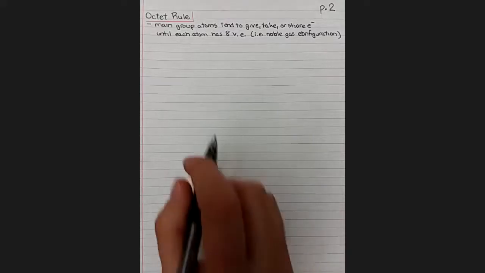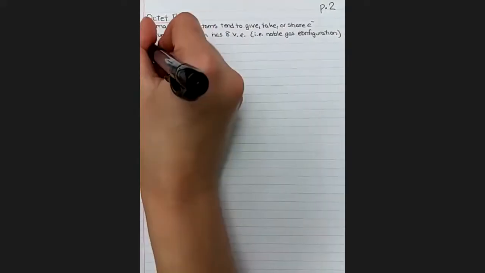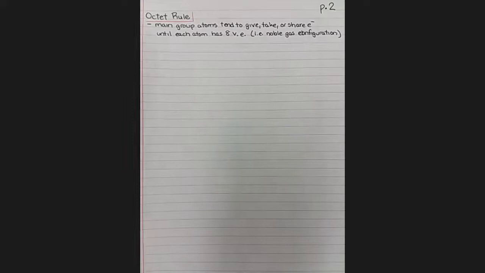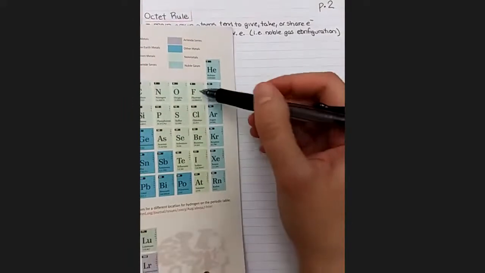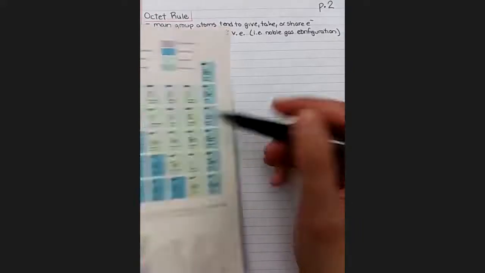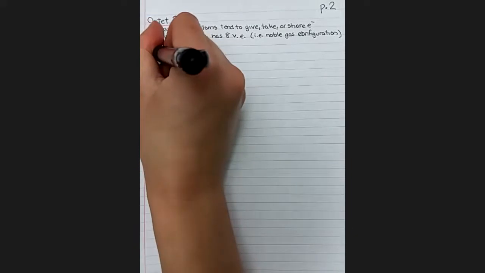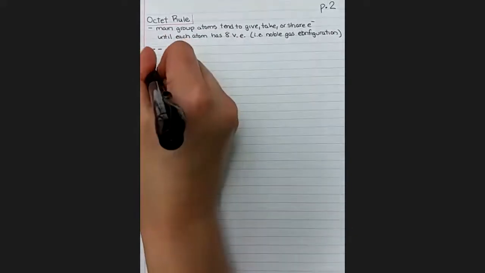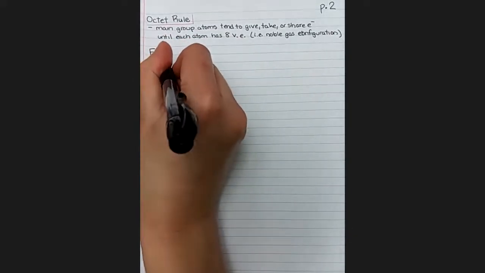There we are. So this is most important here for covalent bonding. Let's grab a couple of examples. I'm going to use the halogens, a small one, fluorine, and a larger one, bromine, to obtain an electron configuration of a noble gas. These elements form anions. They gain an electron.